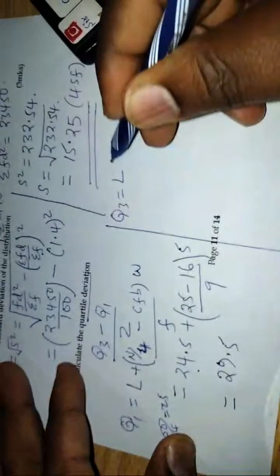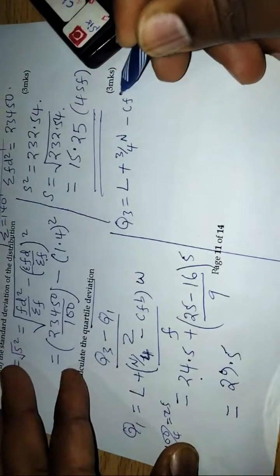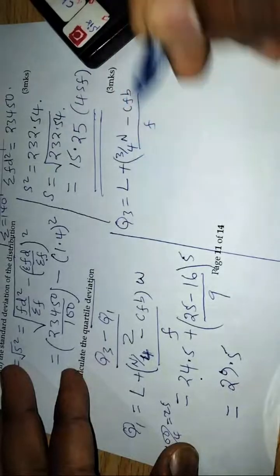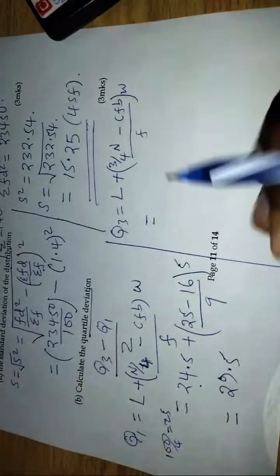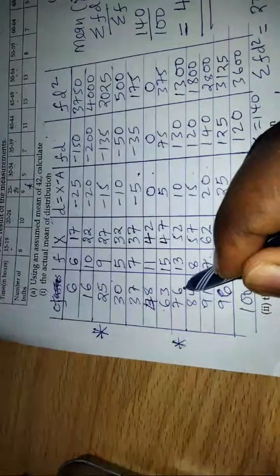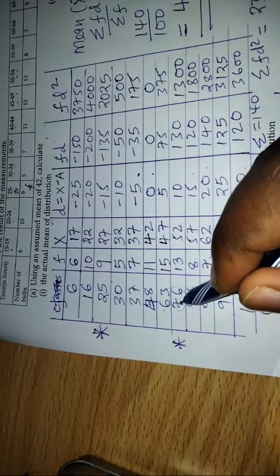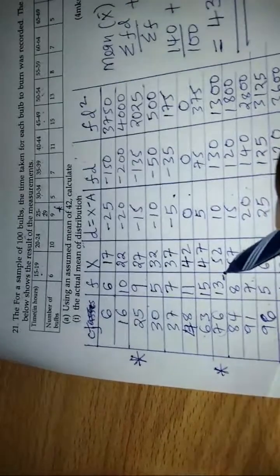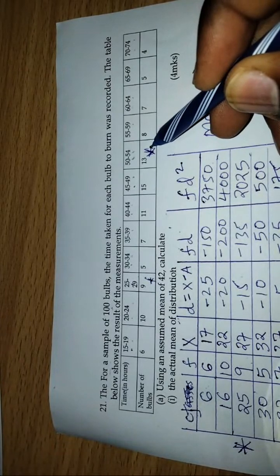Let me get Q3. Q3 will be lower class boundary plus 3/4 of n minus cumulative frequency before divided by frequency of the class multiplied by the class width. Therefore, 3/4 of the data will be 75. 3/4 of 100 is 75. Therefore, the cumulative frequency of 75 will be here because this is 63, 76. So the 75th is going to be in this class, the class with a frequency of 13. This becomes our Q3 class.